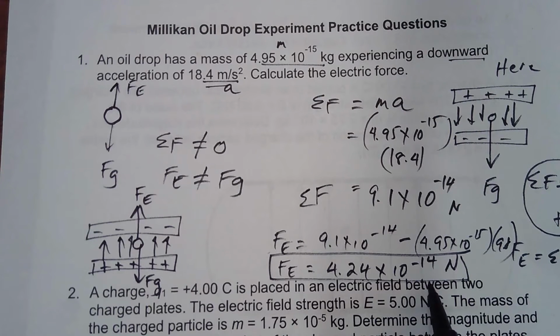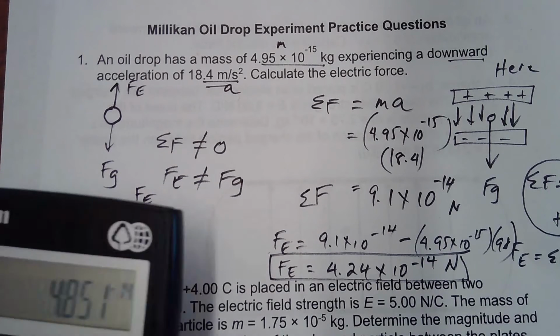Okay, so there you go. Take a look at, could somebody just calculate the FG? Or do you have it calculated? I'm just going to do it. 4.95 exponent negative 15 times 9.8. Okay, so this is the FG.